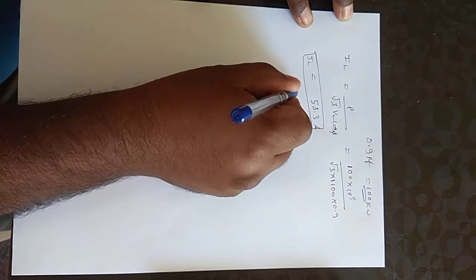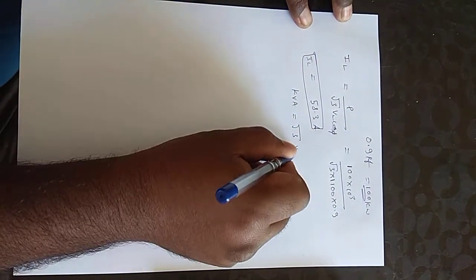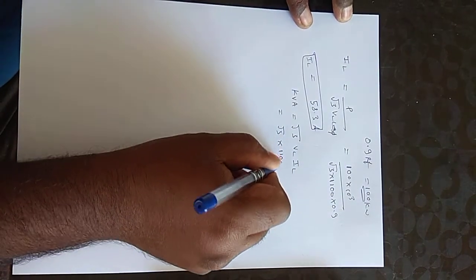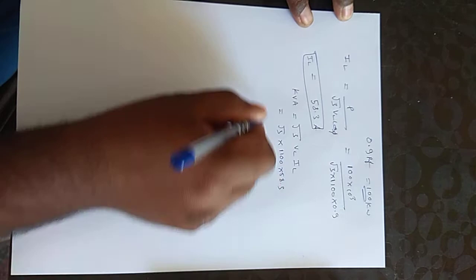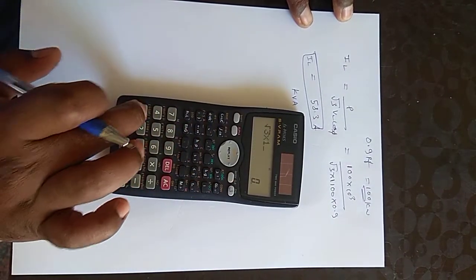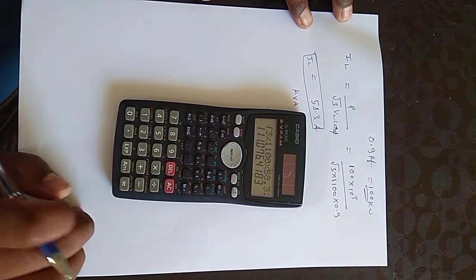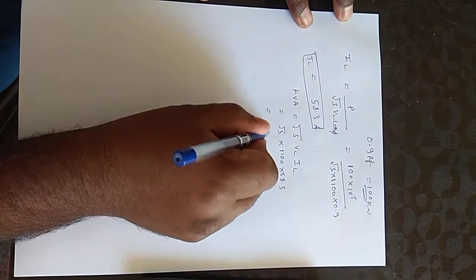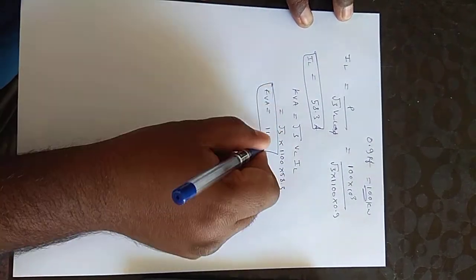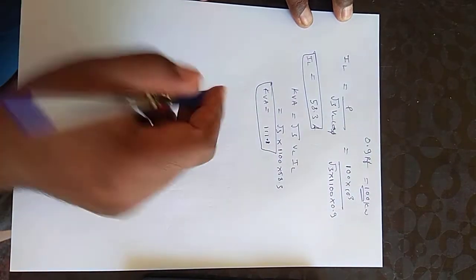The next step is to calculate the energy drawn from the transformer, that is kVA. That is root 3 into 1100 into 58.3, which is 111.1 kVA.